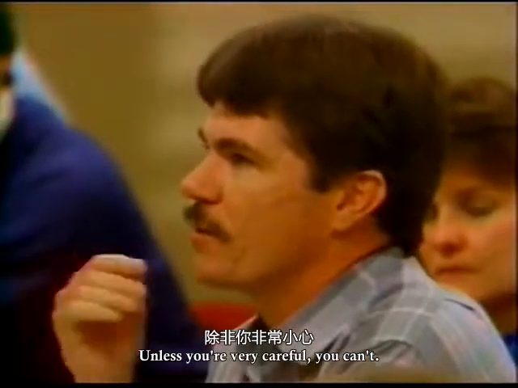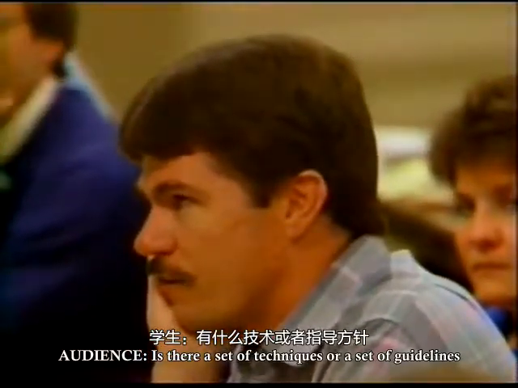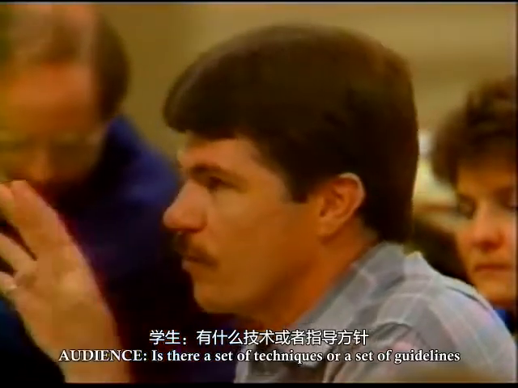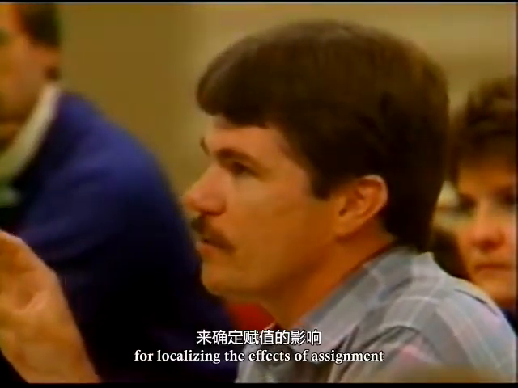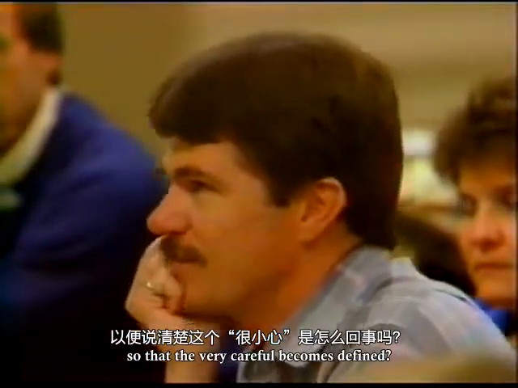Unless you're very careful, you can't. Right. Is there a set of techniques or a set of guidelines for localizing the effects of assignment so that the very careful becomes defined?